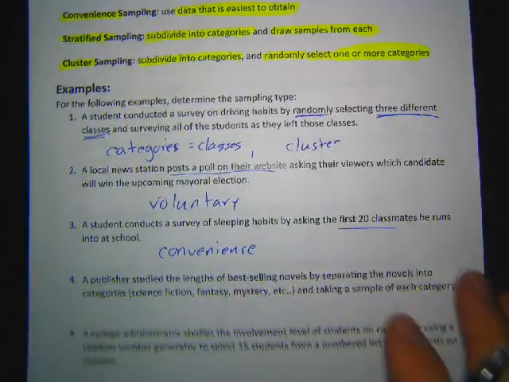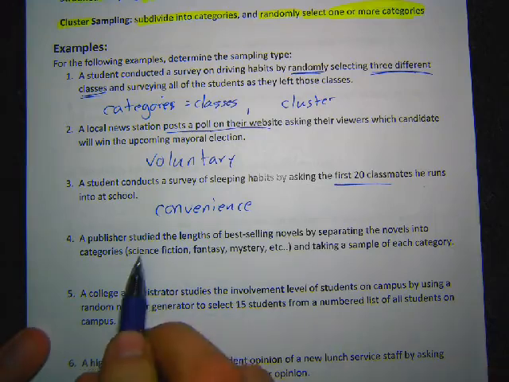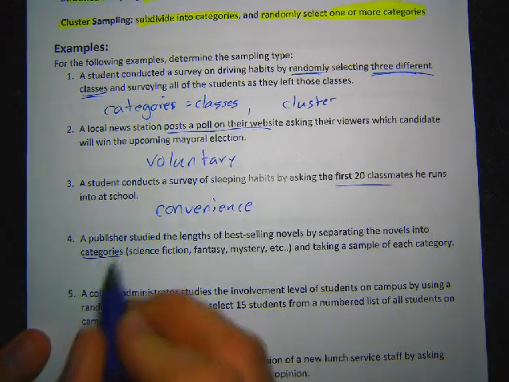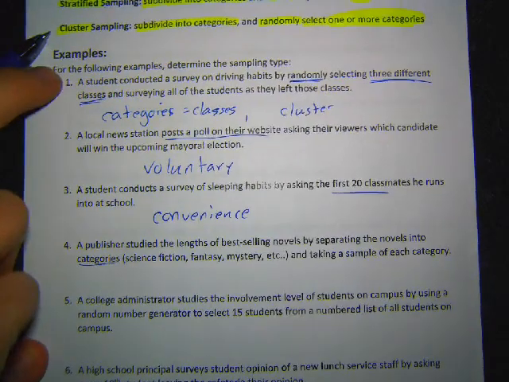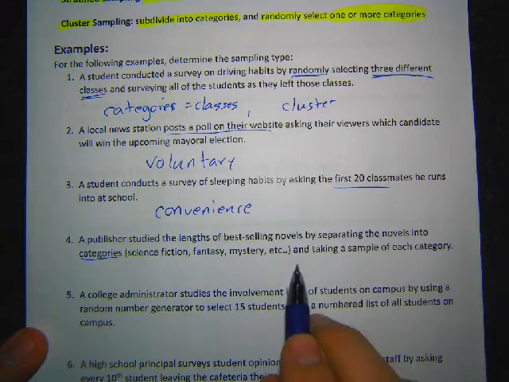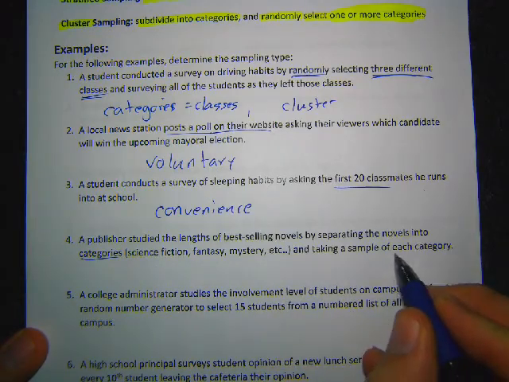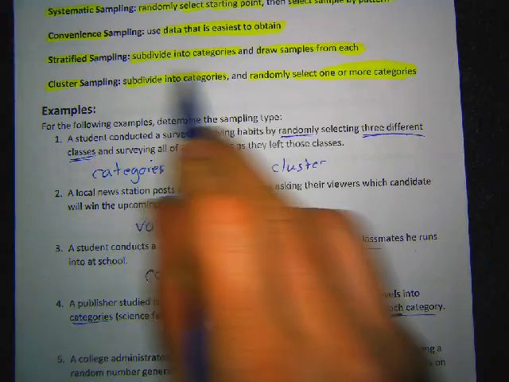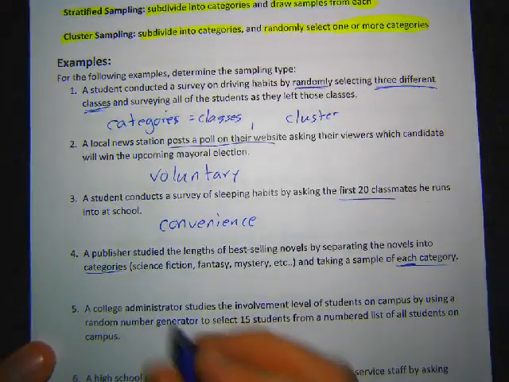That's convenience sampling. A publisher studied the length of best-selling novels by separating the novels into categories. Oh, there's that word categories. So now we know we're doing stratified or cluster. Those have categories. And taking a sample of each category. Now there's the word each again. Since he's looking at all the categories, a little bit from each, that's going to be stratified sampling, where you take a piece from each. So this is stratified.